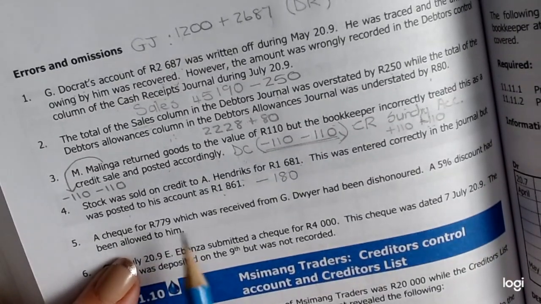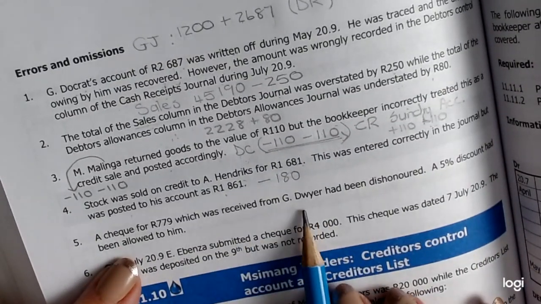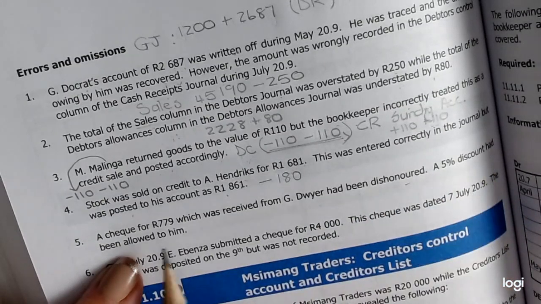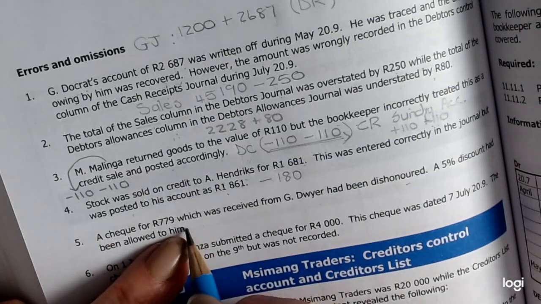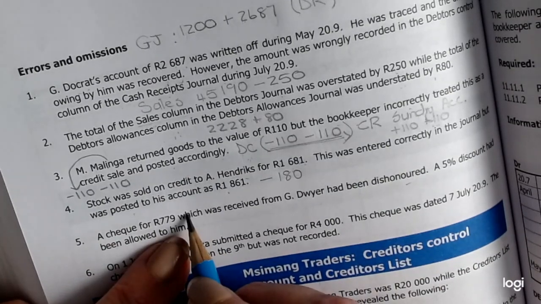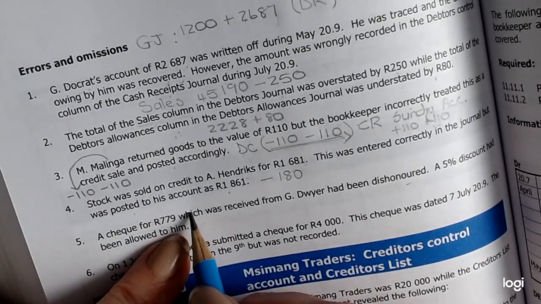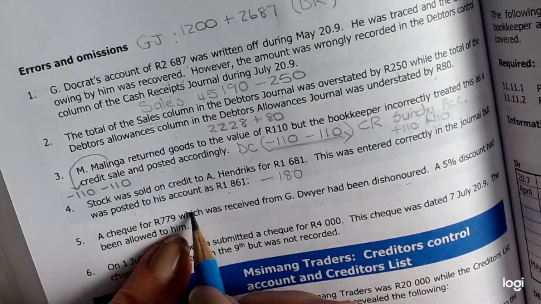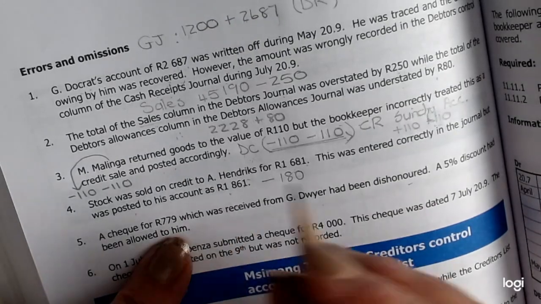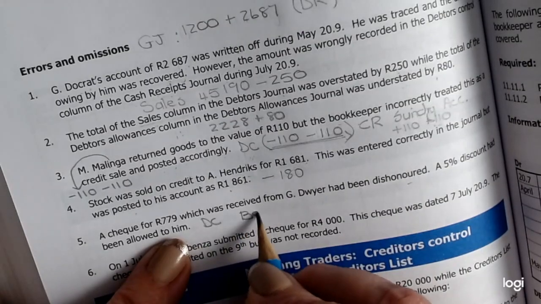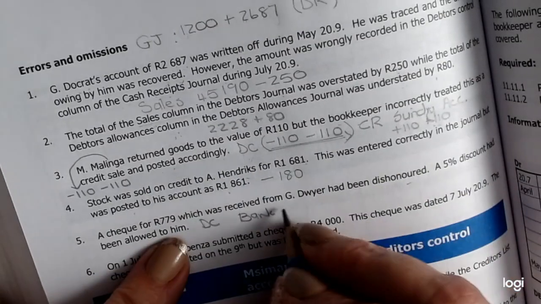A check, 779, which was received from G. Dwyer, had been dishonored, and a 5% discount had been allowed to him. So this 779, which we received, was not enough money, and if we received a check, we will cancel this check in the CPJ. That means it's going to go to the debtors control under the bank CPJ. It's going to be added back there.